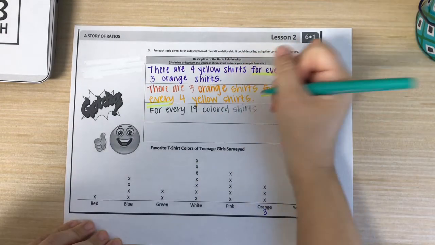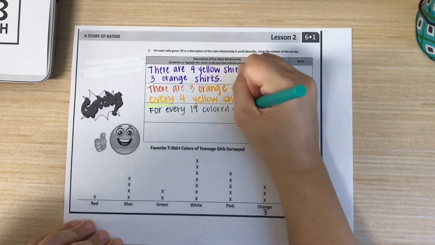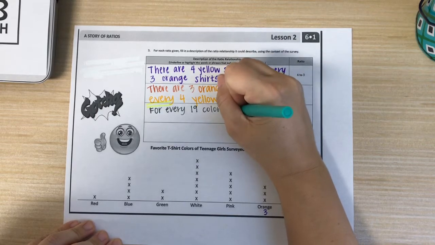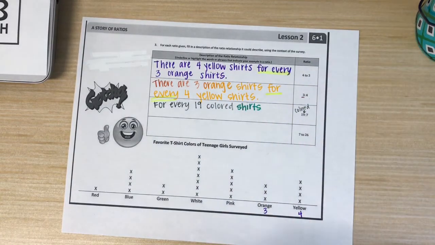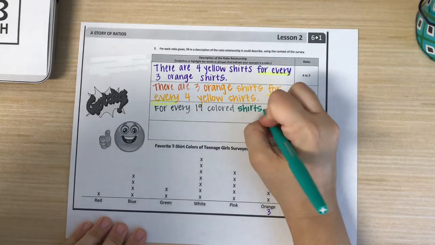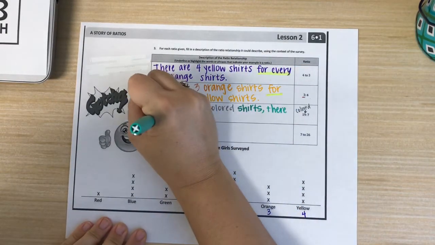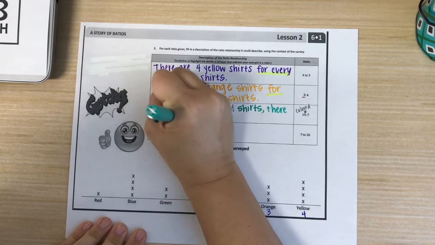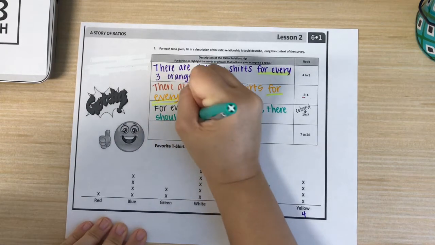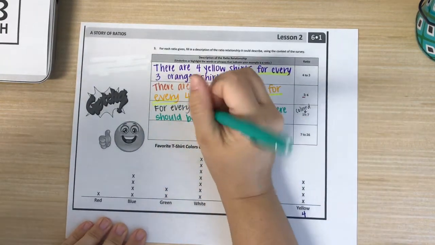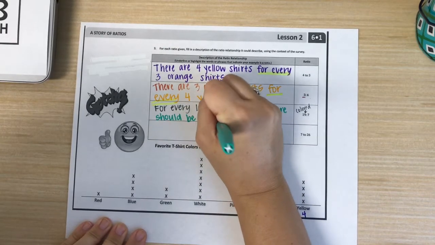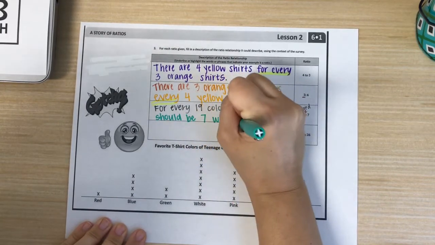For every 19 colored shirts, there should be 7 white shirts.